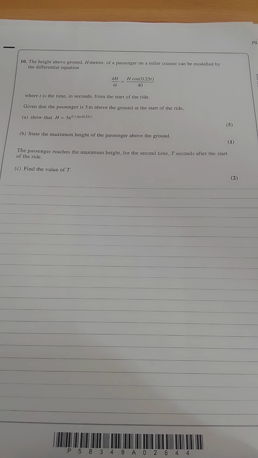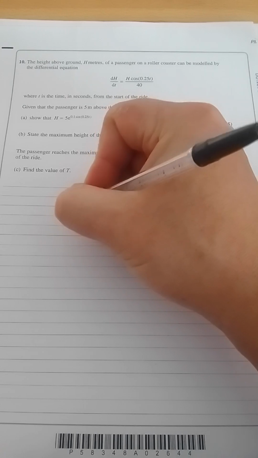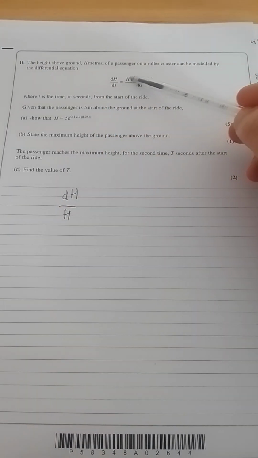Now, we use a technique here called separation of variables, where we bring all the h variables to one side and all the variables not involving h, t, to the other side. So if you look at this equation, we can divide both sides by h. So the left-hand side will become dh over h, and multiply by dt.